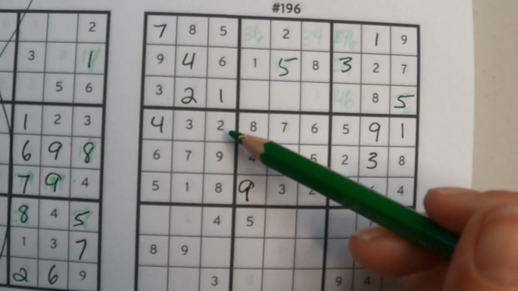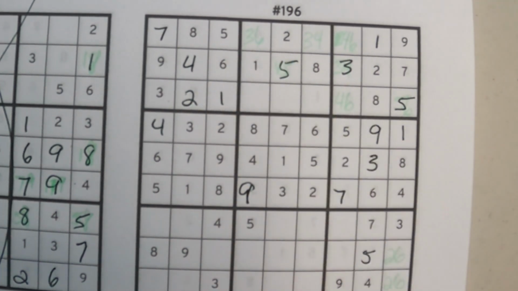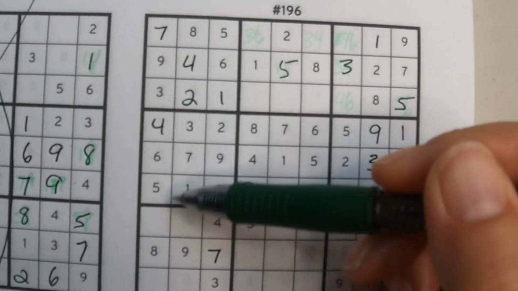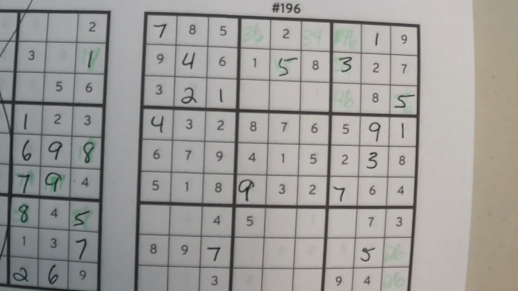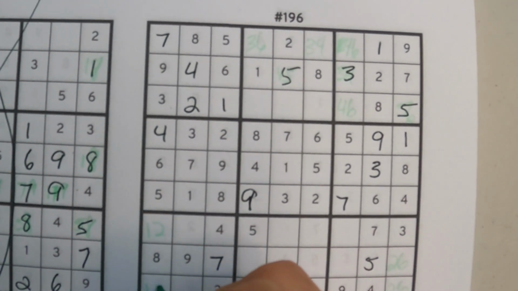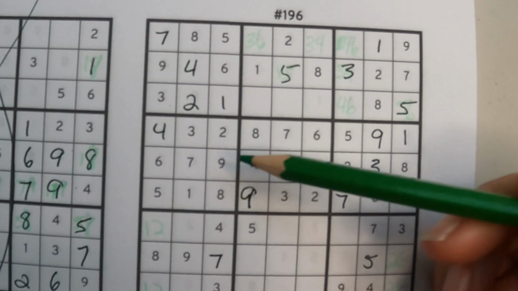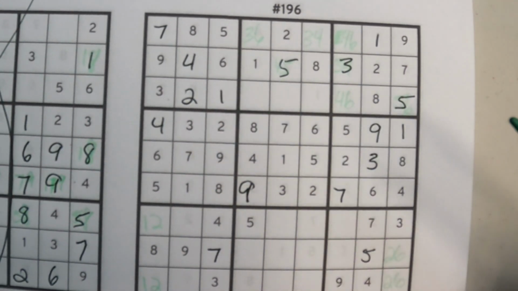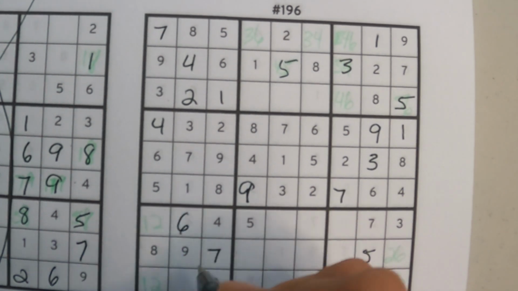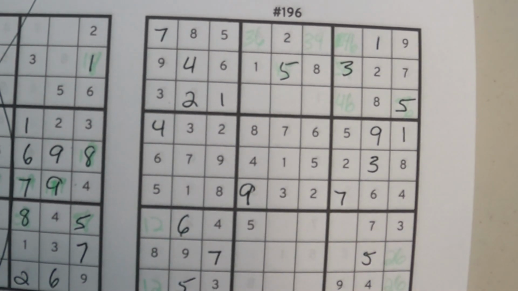For this column, 1, 2, 3, 4, 5, 6, we're missing a 7. For this column, we're missing a 1 and 2, and I don't see any help. So 1, 2, 1, 2. For this column, we're missing 5 and 6. We've got a 5 here, so 6, 5.